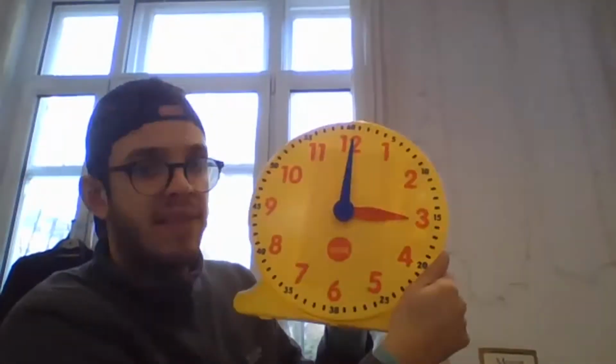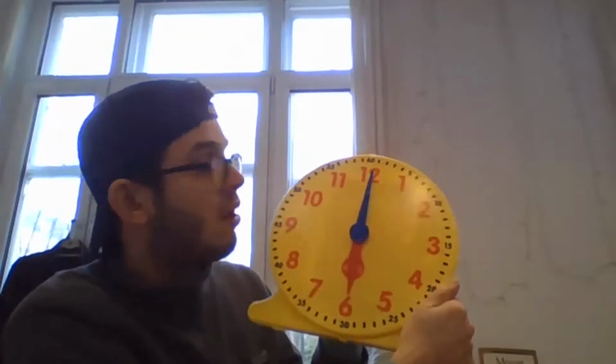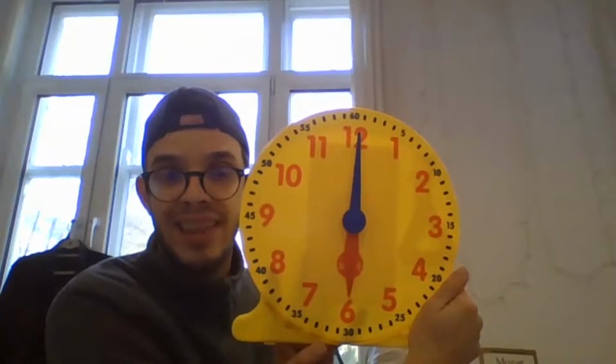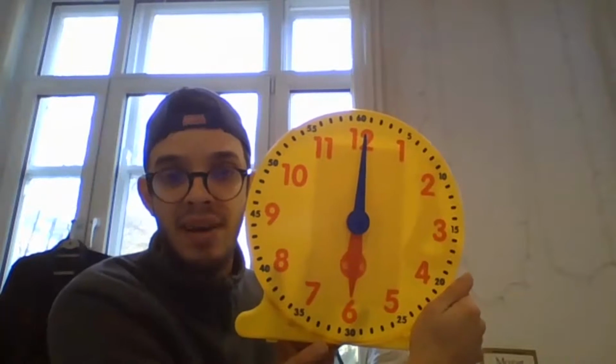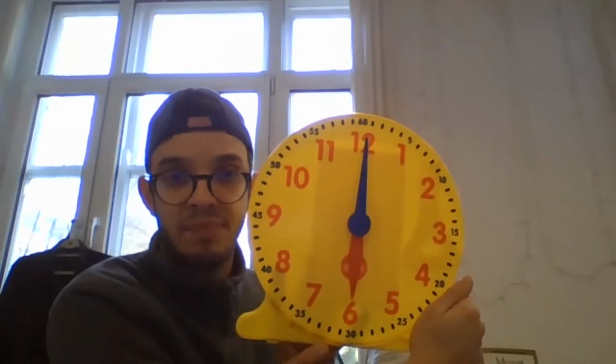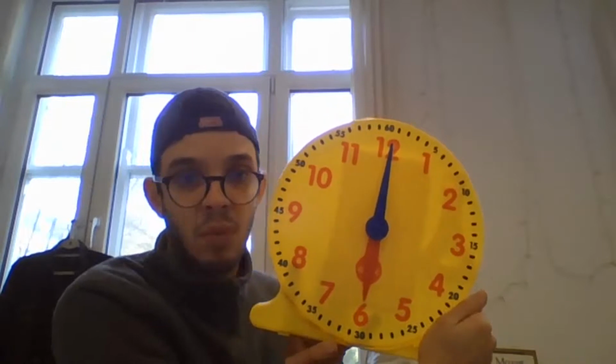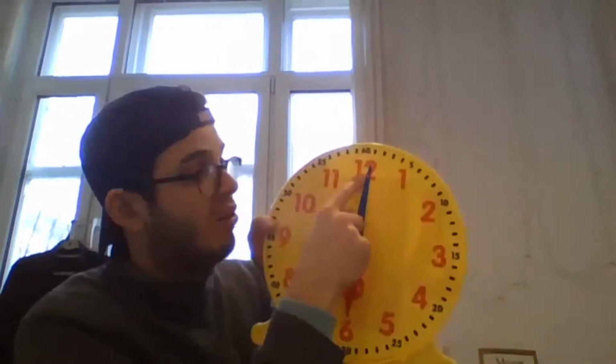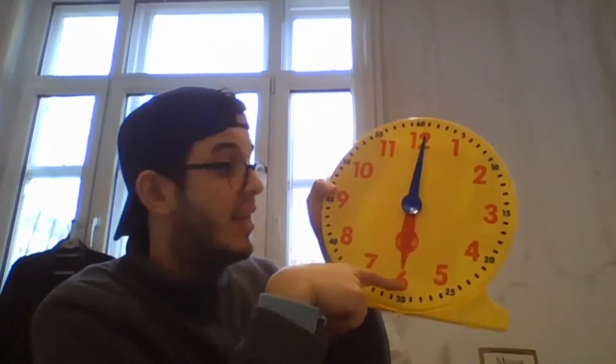Who can tell me this time here? What time have I made on my clock here? Think where the minute hand is and then look at the hour hand. Well done. The minute hand is pointing directly at the 12, so it's going to be o'clock. The hour hand, the short hand, is pointing directly at the 6. It is 6 o'clock. Let's do one more.